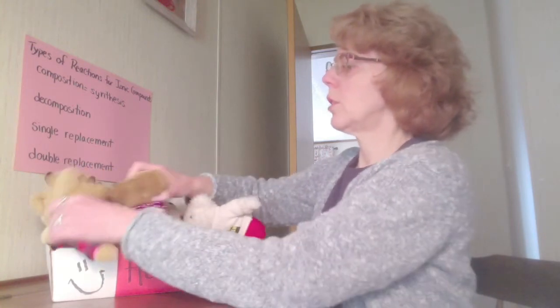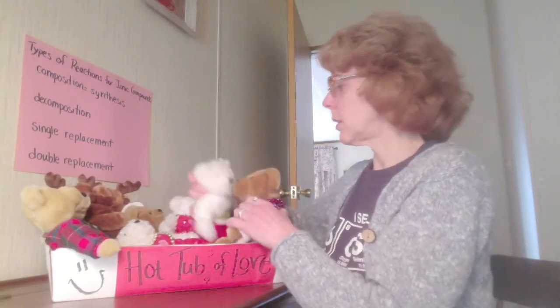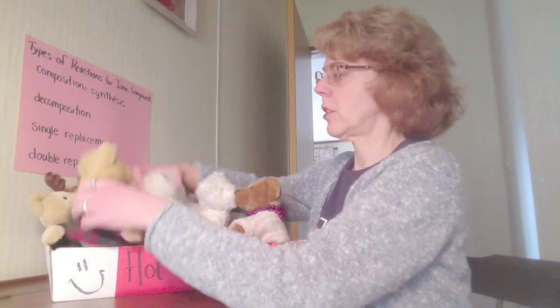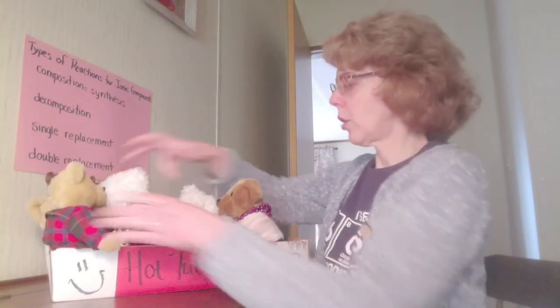so they are always going to combine plus minus, just like the kiss kiss bears are going to kiss boy girl, right? Double replacement reactions. You start with two compounds and they swap partners.